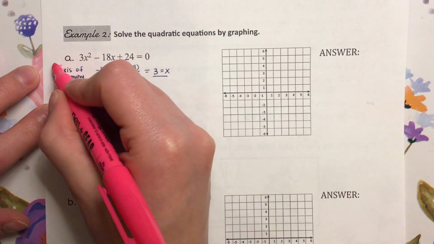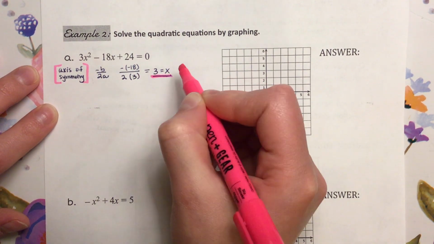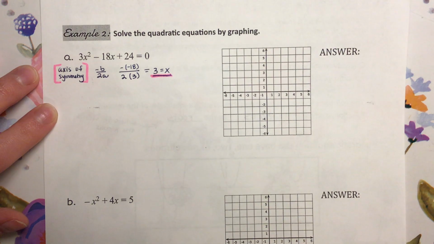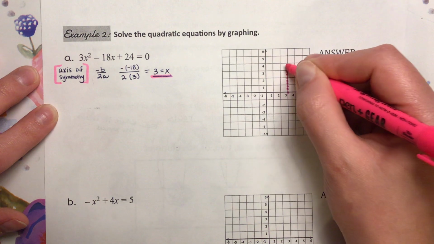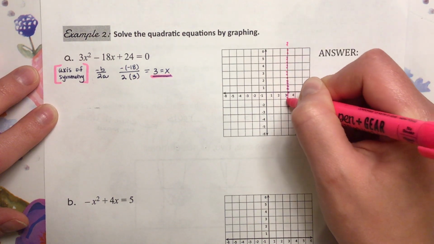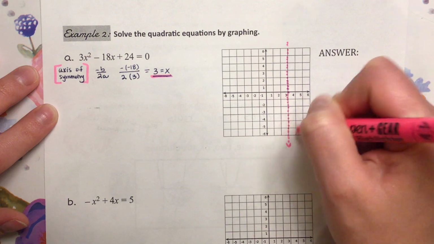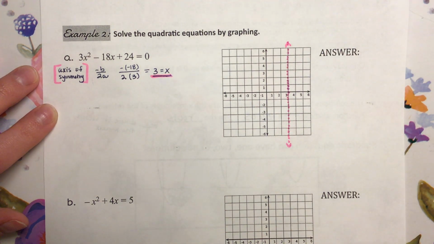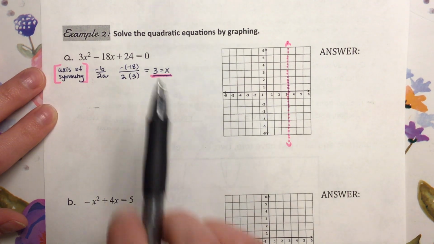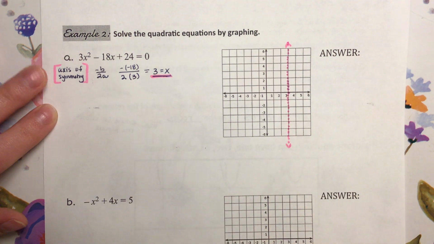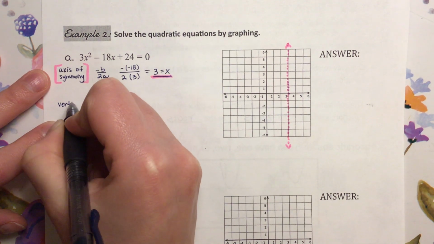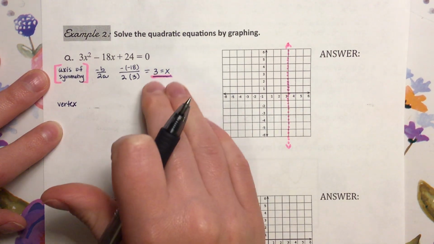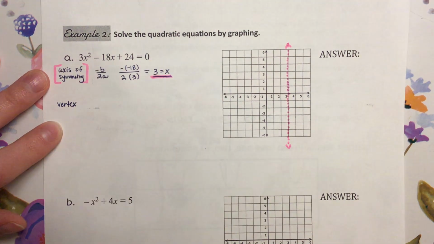So the axis of symmetry is 3. I'll go ahead and graph that on our coordinate plane. So I'm going to go over to x equals 3 and put a vertical line through that. Now I need to figure out where the parabola is going to start. So we're going to take this x equals 3 and substitute it back into the equation. I'm going to try to calculate the vertex. So that's what we're doing next. We're going to find the vertex. And the way we do that is by taking this x equals 3 and sticking it back into the equation.